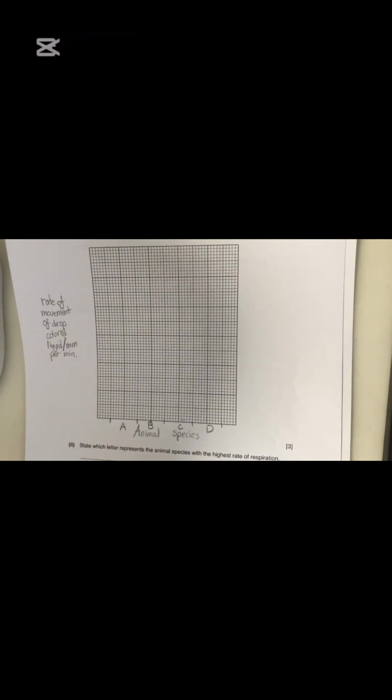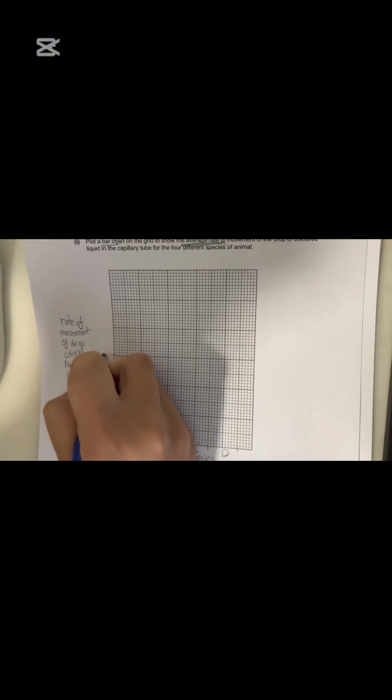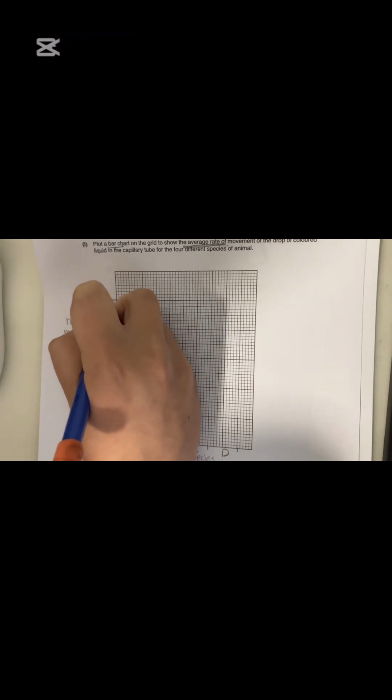Here I'm going to have species A, here species B, here species C, and here species D. Now before plotting the graph, of course, we must write down the numbers on the y-axis. The numbers that we have are between 0.9 and 2.5, so it's not such a large scale. So the scale that I'm going to use is that each large square is going to be 0.5, 1, 1.5, 2, and 2.5.